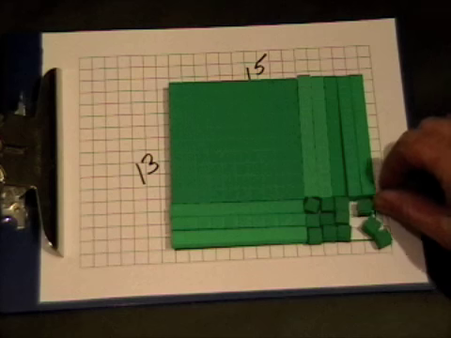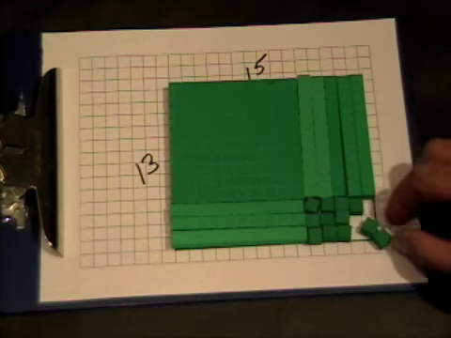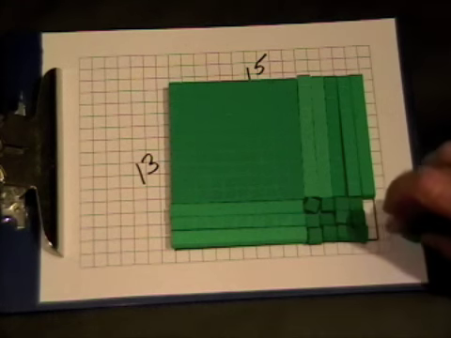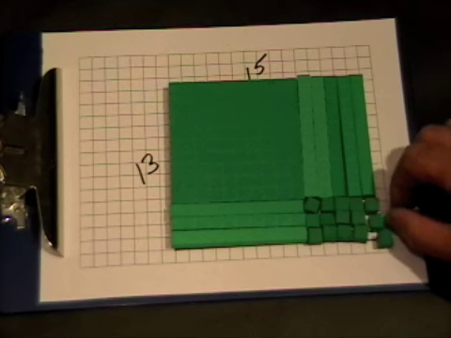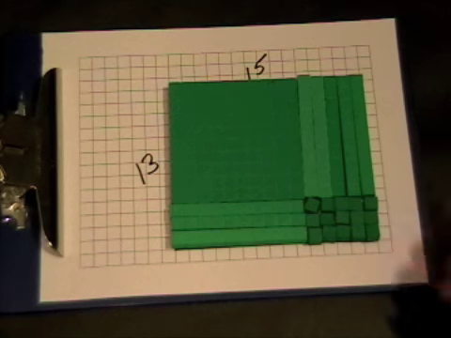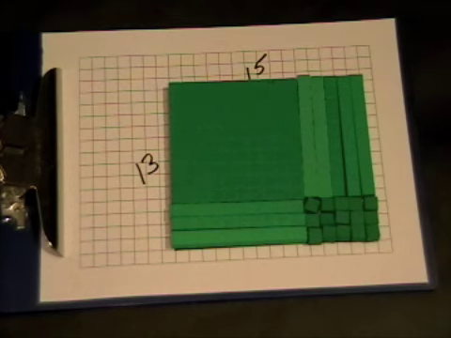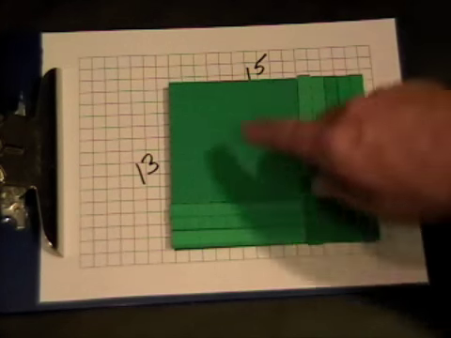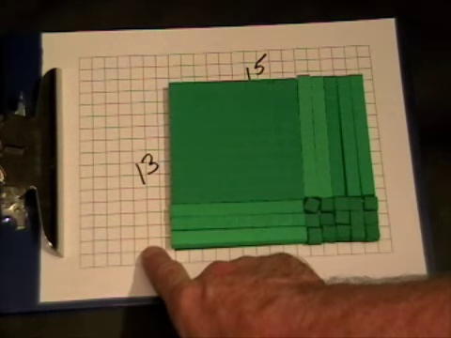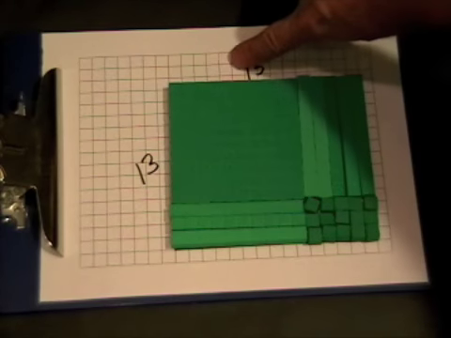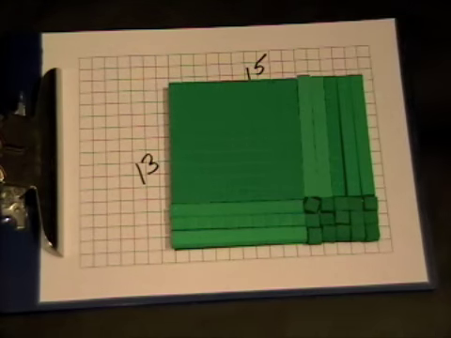As we do this, not only do we demonstrate multiplication of two-digit numbers, but we can then use this model to demonstrate the place value that comes into play when we're multiplying multiple digits. So we have 10 here, and 3 more makes 13. We have 10 here, and 5 more makes 15.